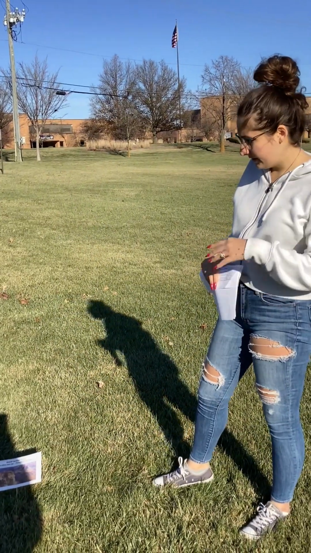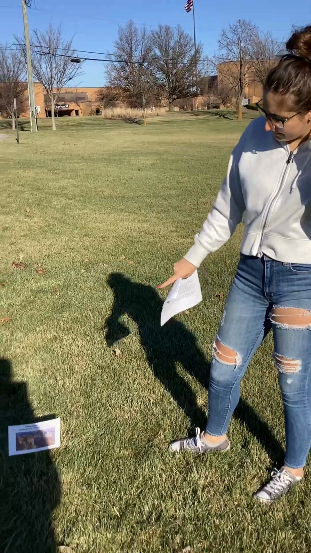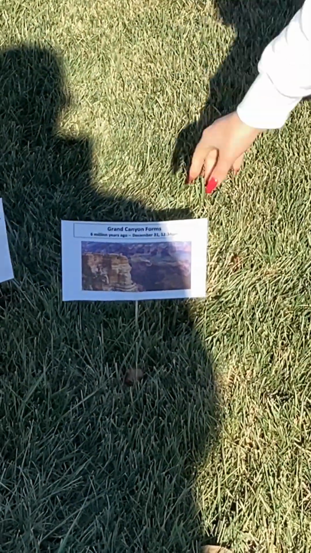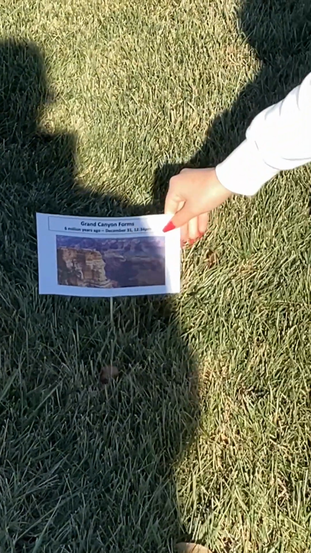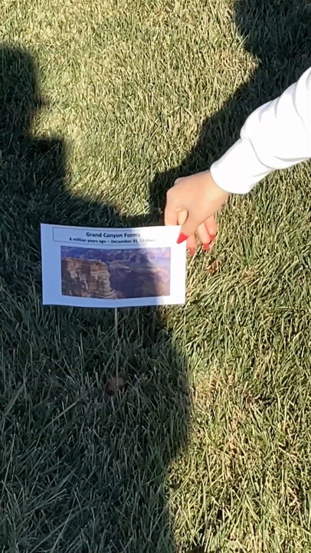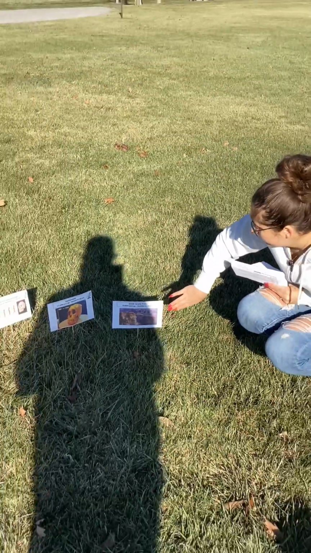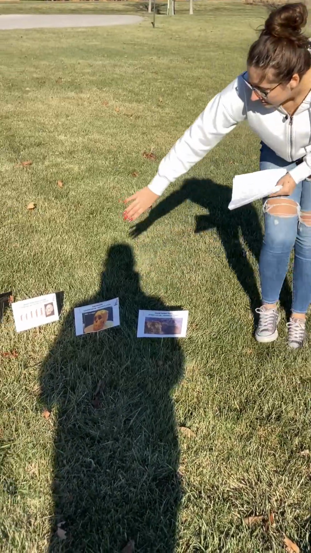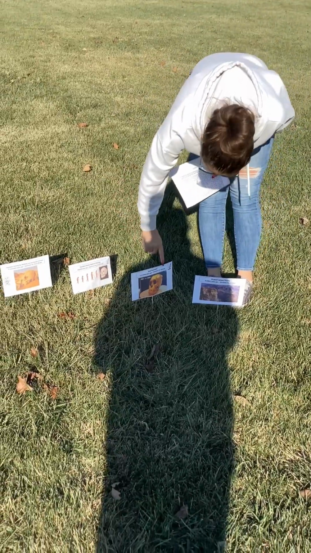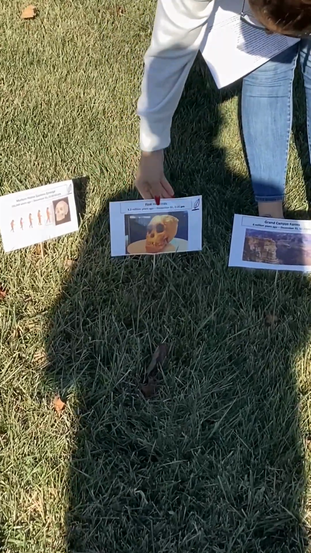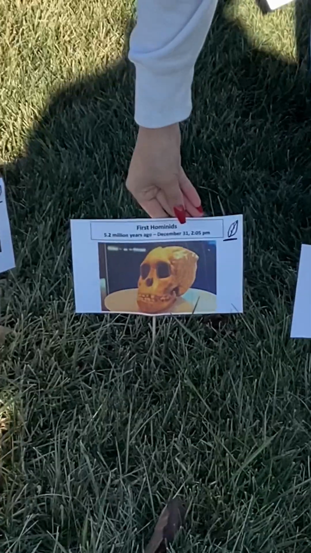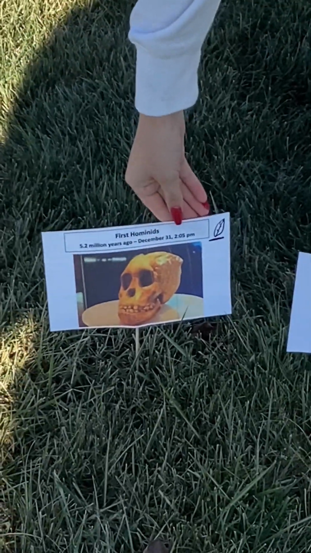We're on the last day of the year, December 31st. We have the Grand Canyon starting to form, which is about 6 million years ago. We're at 12:30 in the afternoon, and then a few hours later, we have the first hominids, which is 5.2 million years ago.